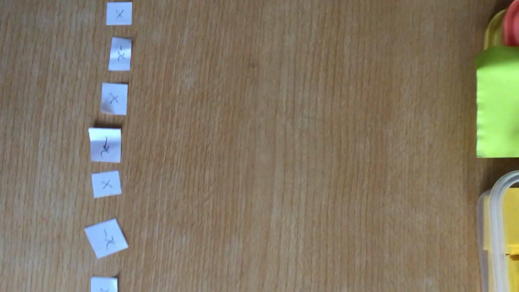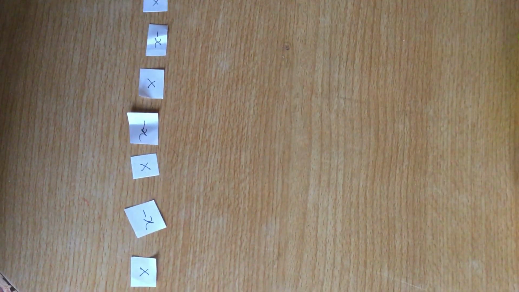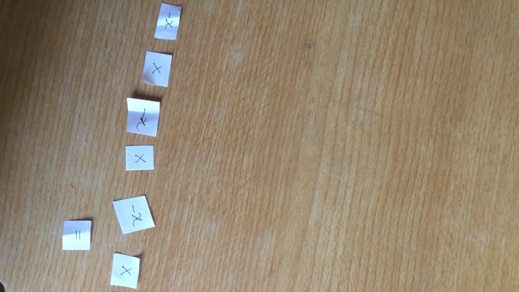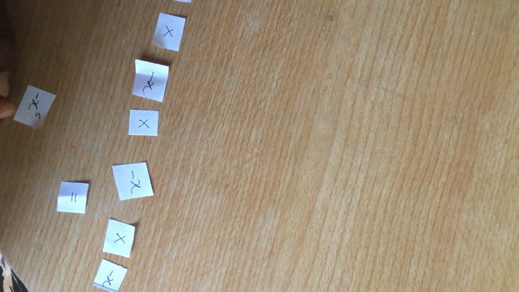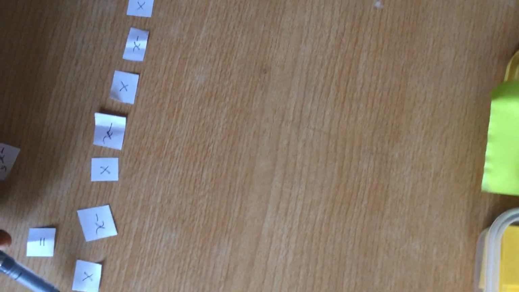This will be equal to minus x raised to power 5, because we can observe that the minus will not cancel at the end of the day.